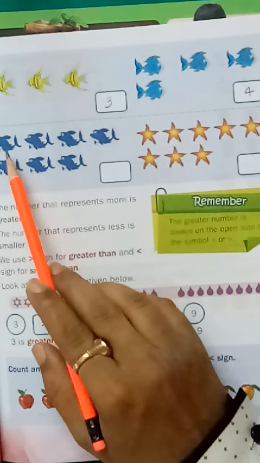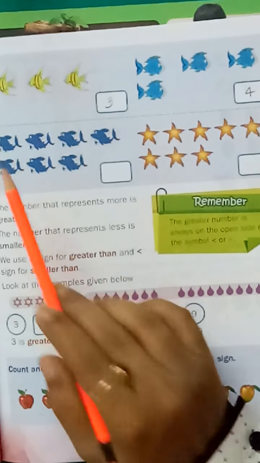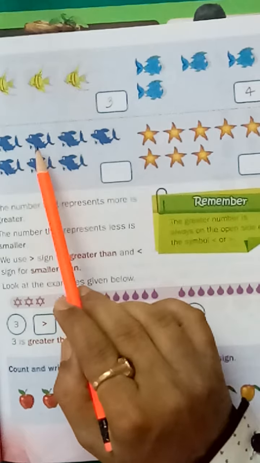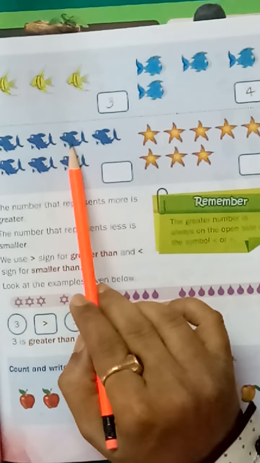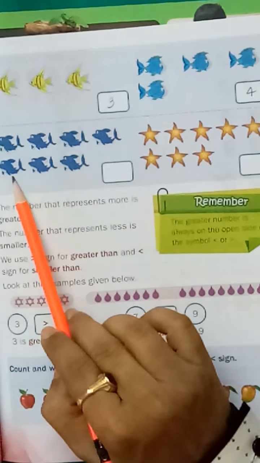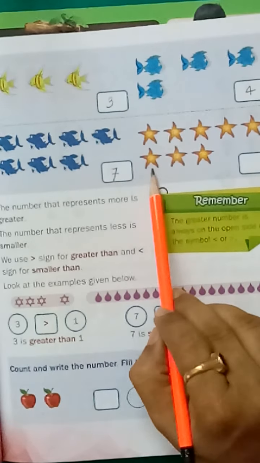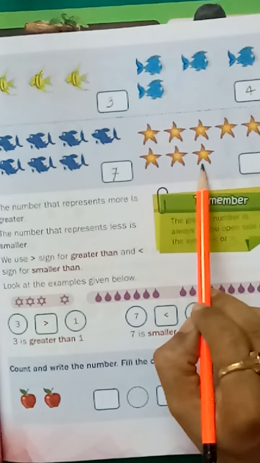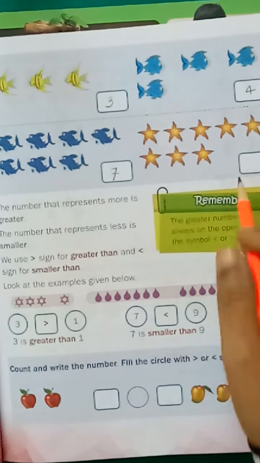Then comes the dolphins. I'll count the dolphins. How many are there? You can count with me. 1, 2, 3, 4, 5, 6, 7. How many are there? 7. Then stars are there here. You can count: 1, 2, 3, 4, 5, 6, 7, 8. How many are there? 8.